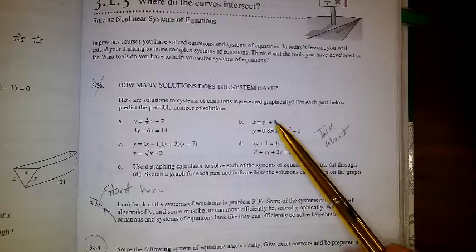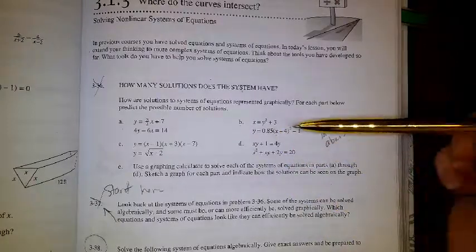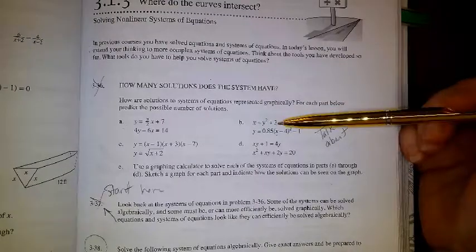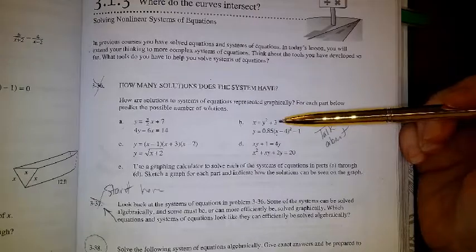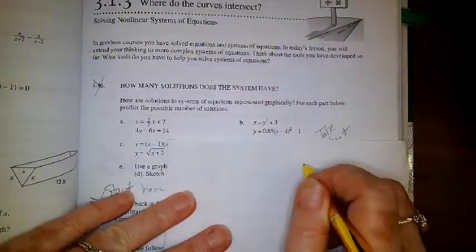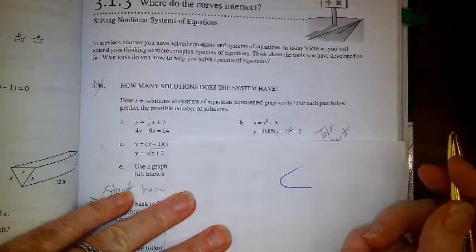Letter B, when I look at the two graphs, at first I was going to say the top one is a parabola, but I see that the y is squared, so it's a sleeping parabola, like a sideways parabola. I'm not going to try to get a perfect graph, but it goes sideways.